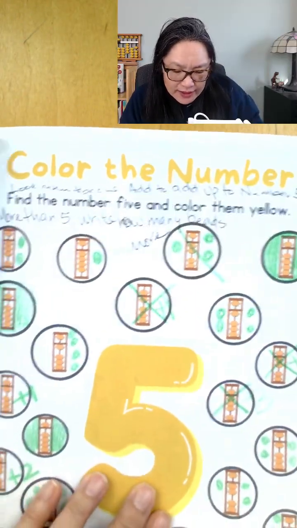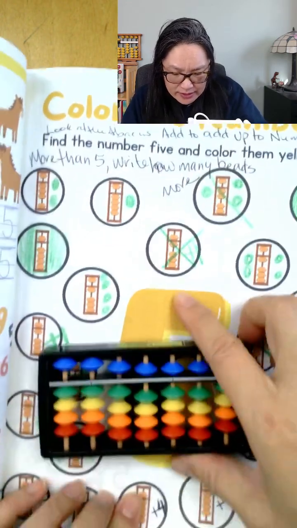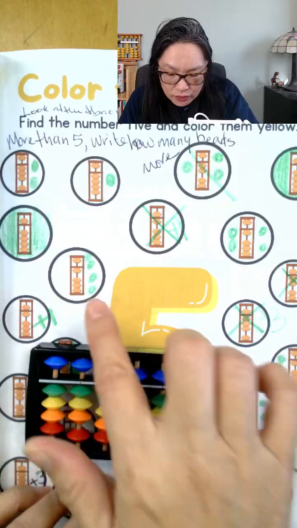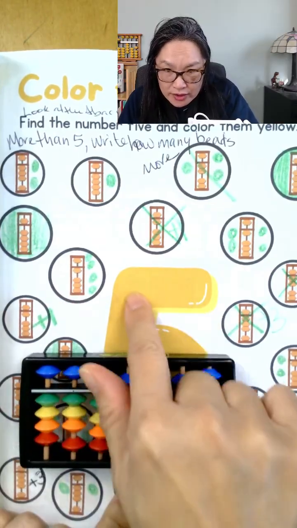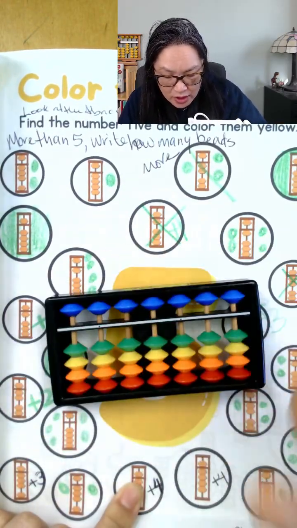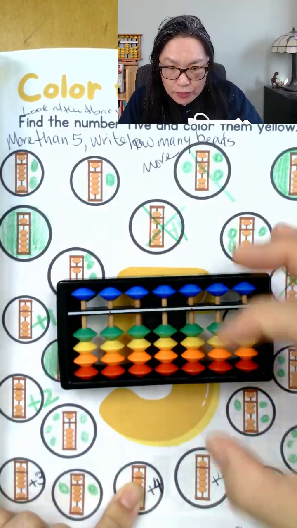So this one was like finding the abacus. And so we have the abacus, right? And the idea was to relate the picture to the number to what it looks like. So the key is to actually purchase an abacus.